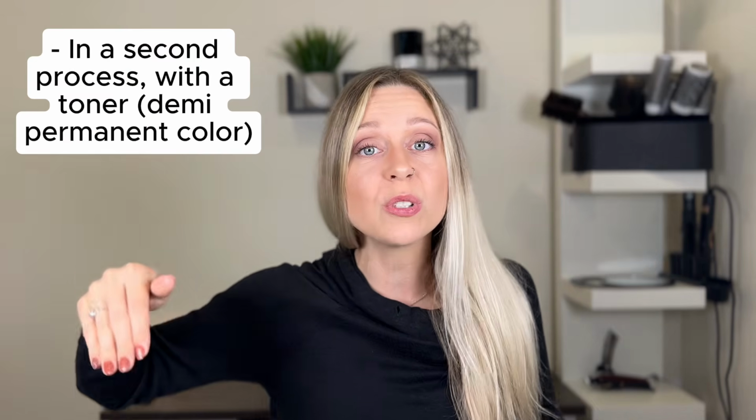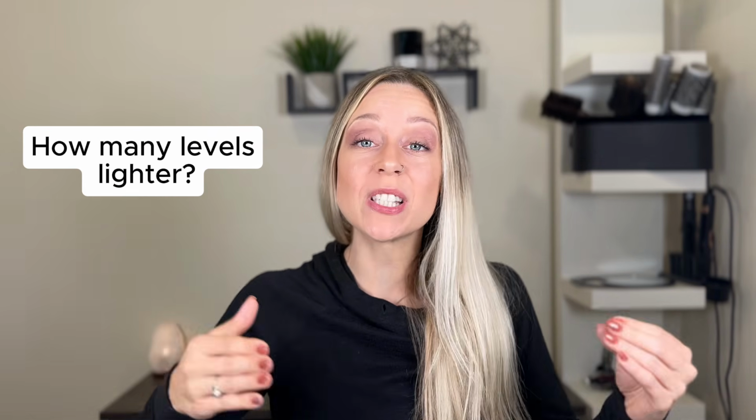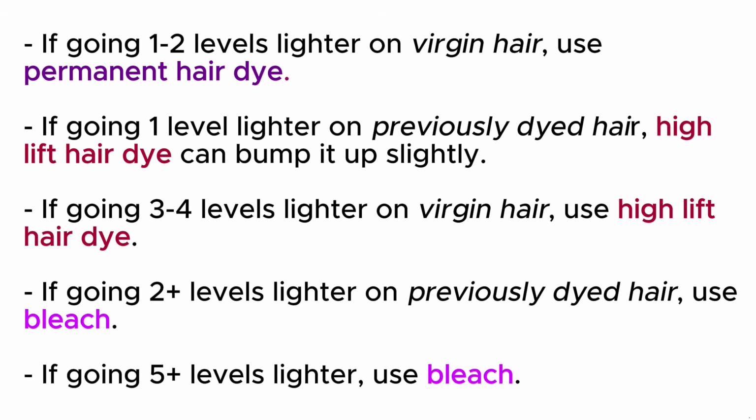Now, if you can get away with using permanent dye or high lift dye, you're going to be able to lighten and tone in one process. But if you do need to use bleach, then you're gonna need to lighten the color with bleach to the level you need it to, then tone down with the shade that you want. Okay, so how many levels lighter do you need to go? So if your roots are a level 7 and you want to get them to a 10, you need to lighten 3 levels.